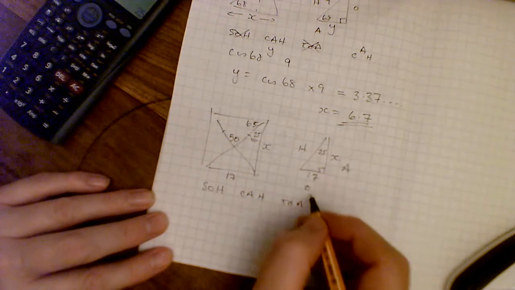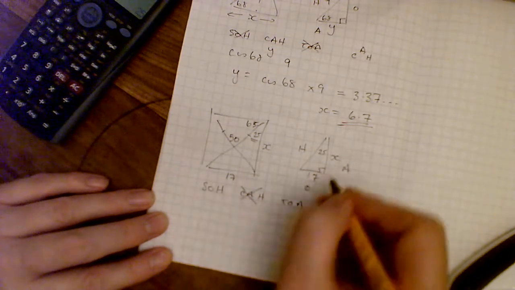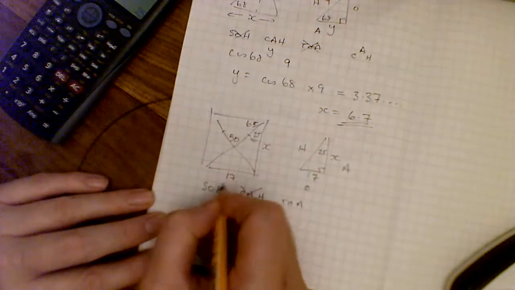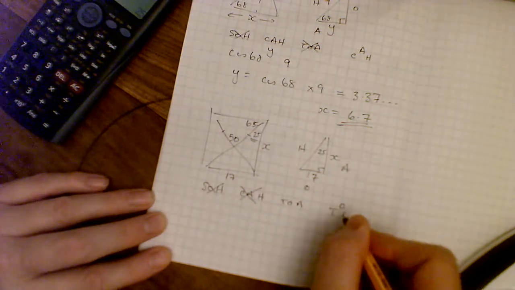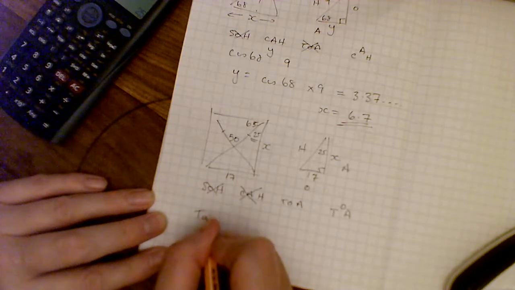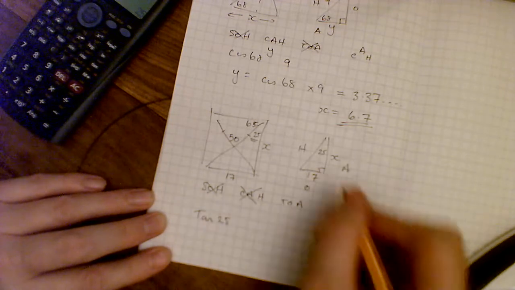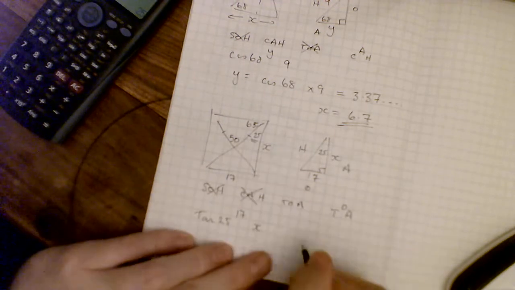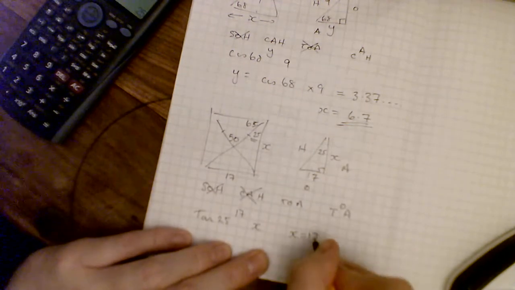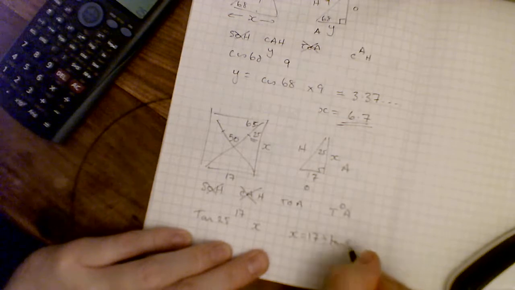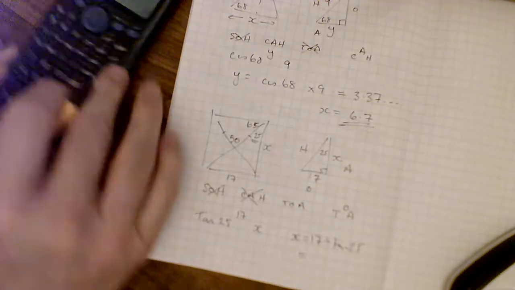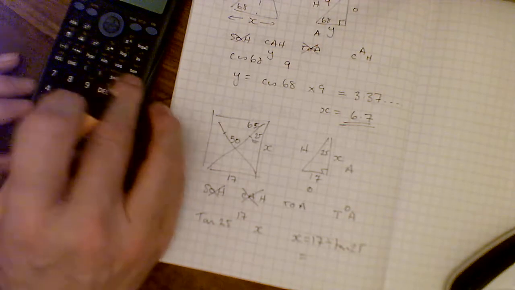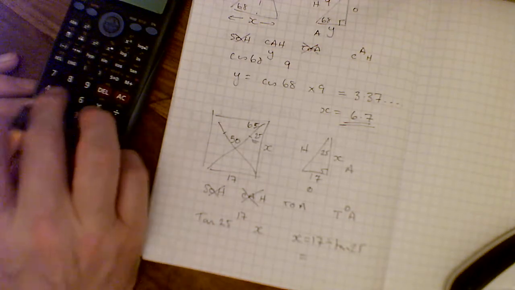We know the opposite is 17, so if it hasn't got opposite, it's going to go. We're looking for the adjacent, so if it hasn't got adjacent, it's going to go. I'm left with TOA. So tan of the 25, the opposite side is where 17 was, and the A is where the x is. So on top, so it's divide. x equals 17 divided by tan 25, which equals, get your calculator, 17 divided by tan of 25.